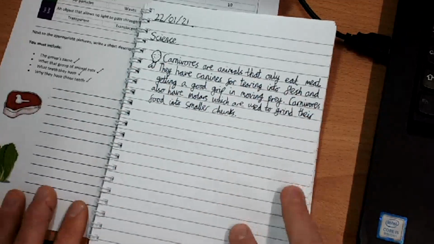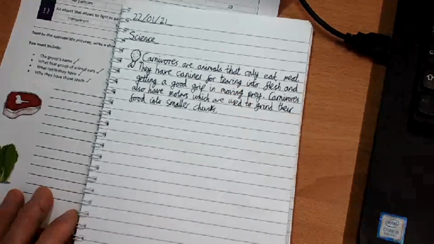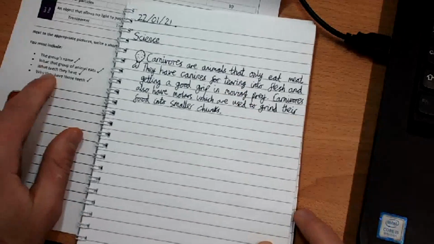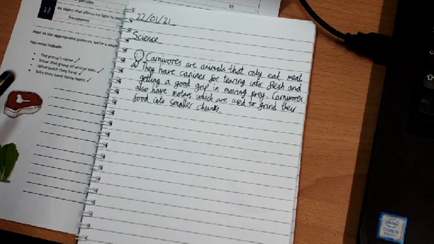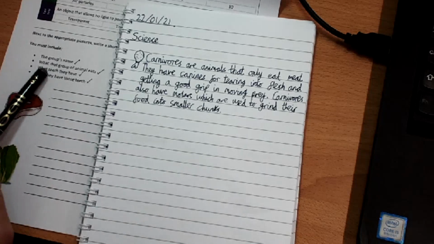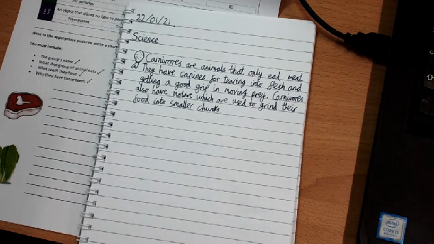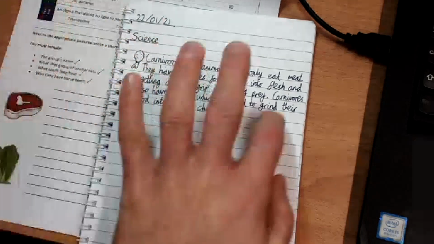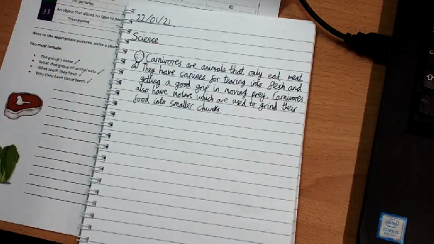Will be absolutely fine. So I'm going to leave mine on here for the first example, and the checklist is here to make sure that you've used everything. So have you used the group's name, what that group of animal eats, what teeth they have, and why they have those teeth. So I'll leave my paragraph up here just to help you out, just doing the carnivores bit. Okay, please pause your video now.